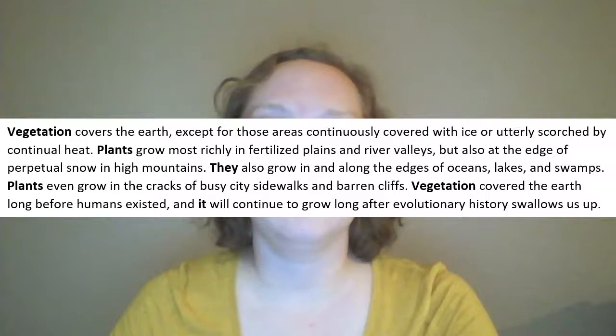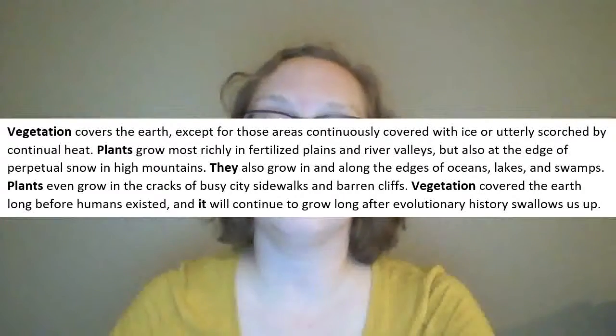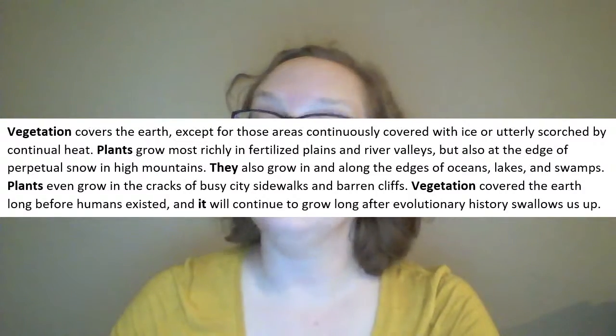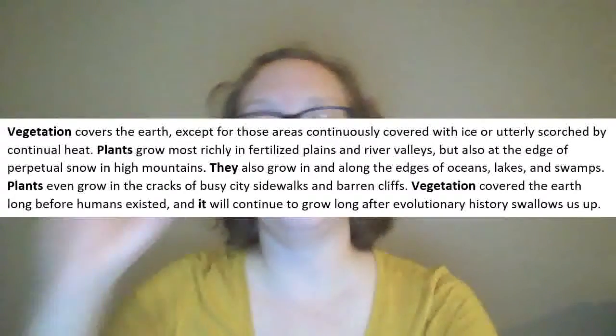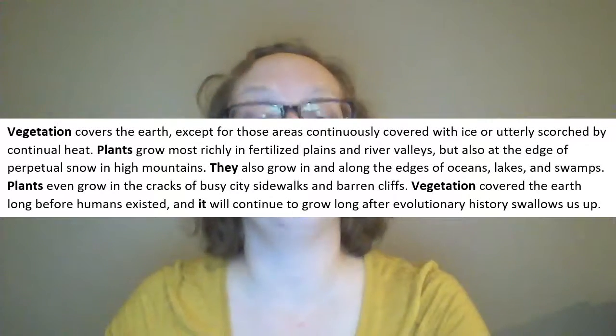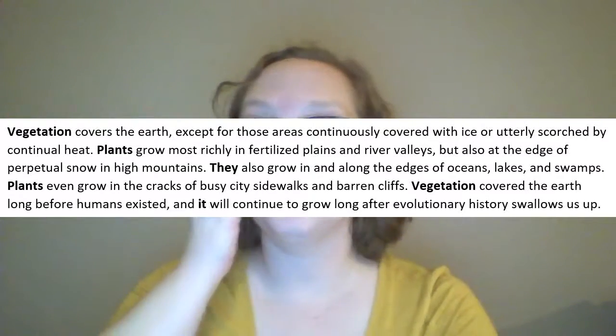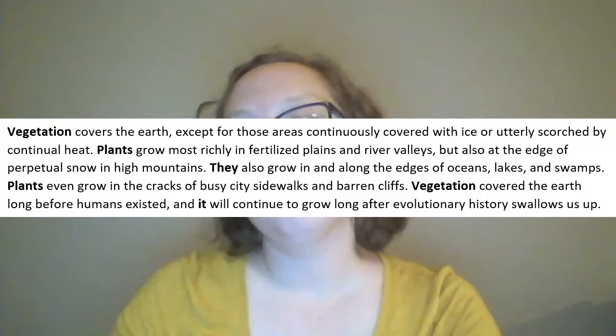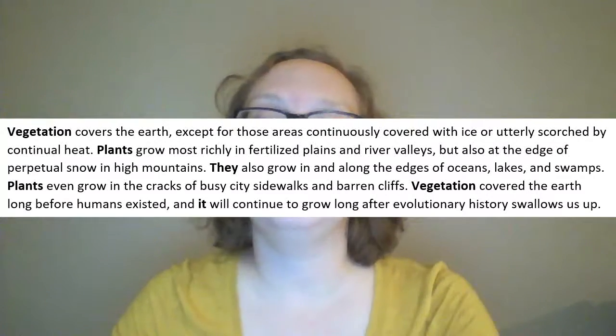Vegetation covers the earth, except for those areas continuously covered with ice or utterly scorched by continual heat. Plants grow most richly in fertilized plains and river valleys, but also at the edge of perpetual snow in high mountains. They also grow in and along the edges of oceans, lakes, and swamps. Plants even grow in the cracks of busy city sidewalks and barren cliffs.